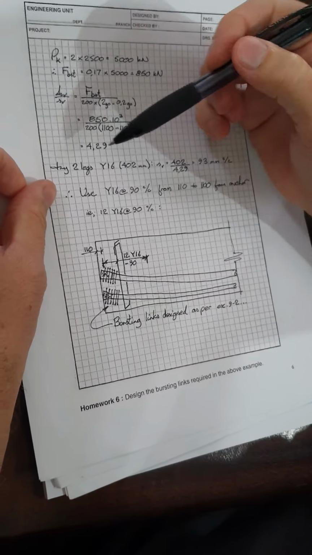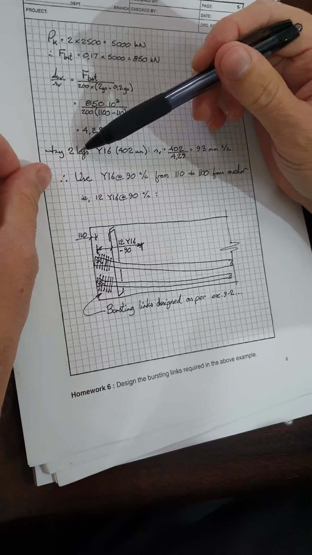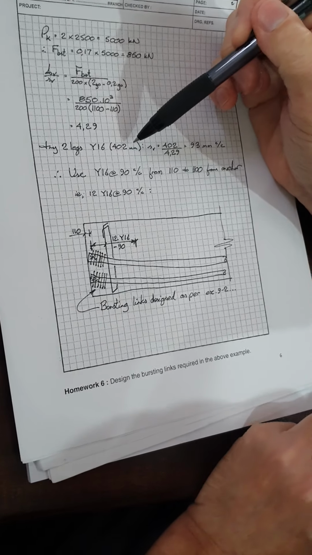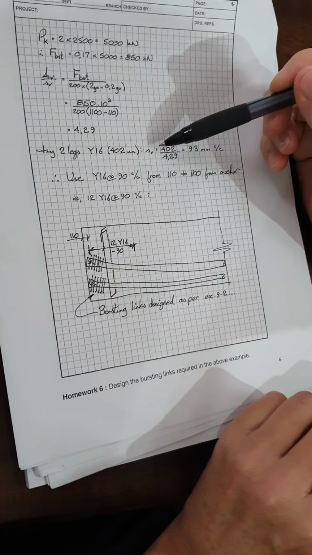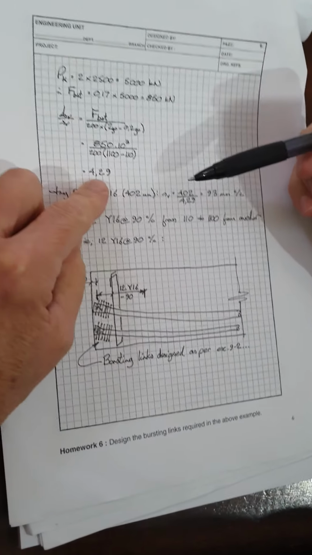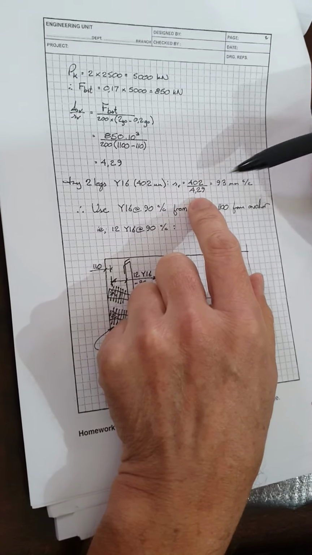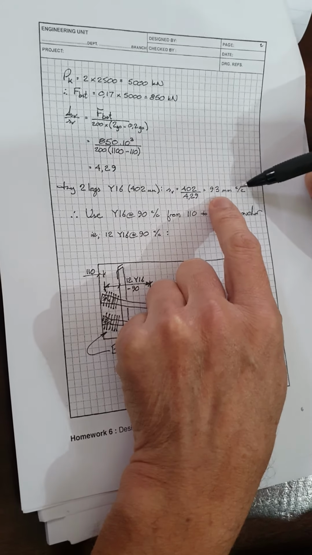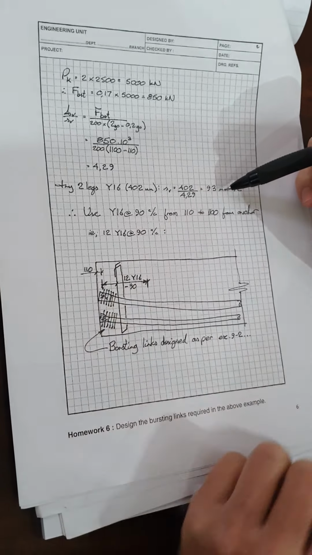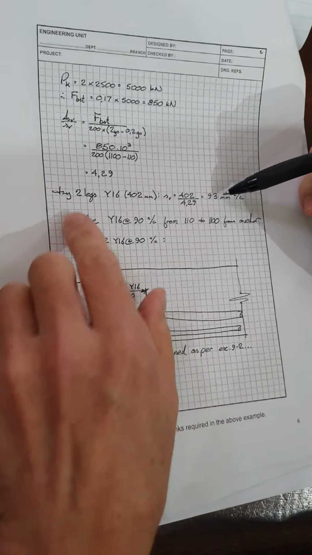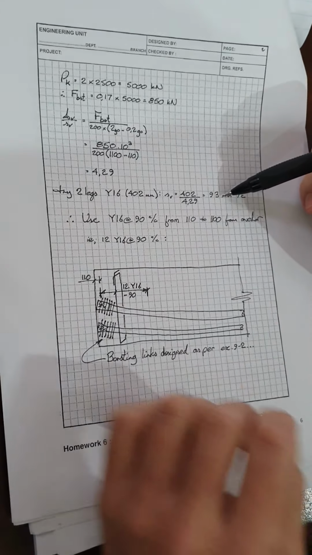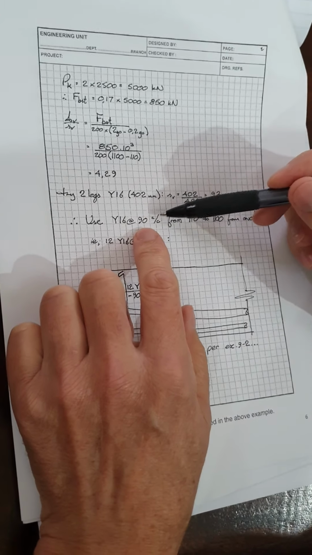And let's look at this reinforcement calculation. Typically, we're going to do a first trial with 2 legs of Y16, 402 millimeters squared. So if we take our ASV over SV equals 4.29, then SV is 402 divided by the 4.29, 93 millimeter centers. So our spacing of our bursting links then is Y16s at 93 millimeter centers. Let's say 90 millimeter centers.